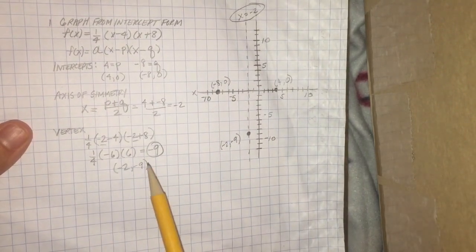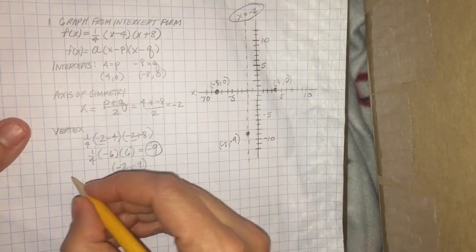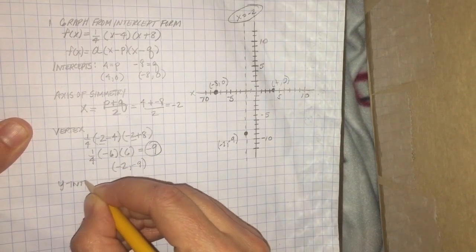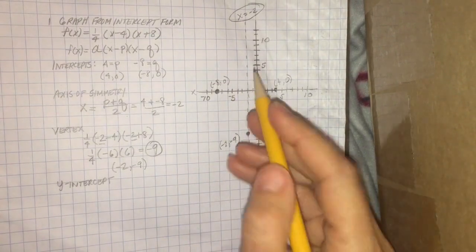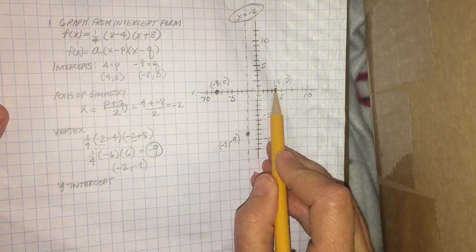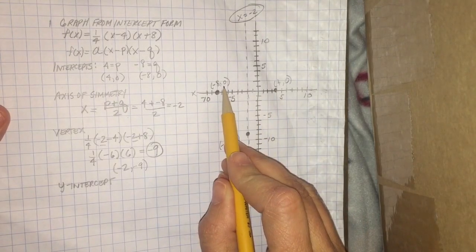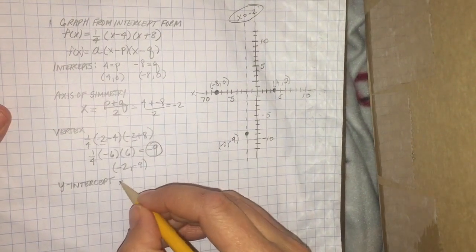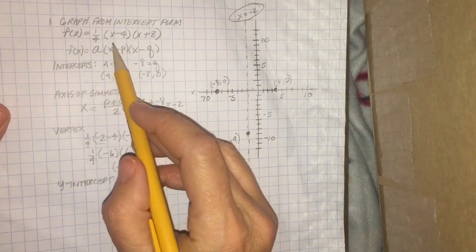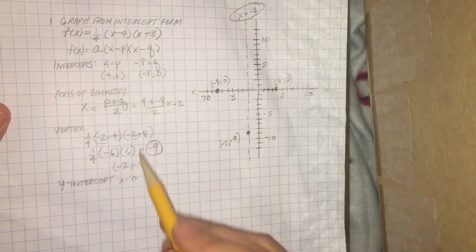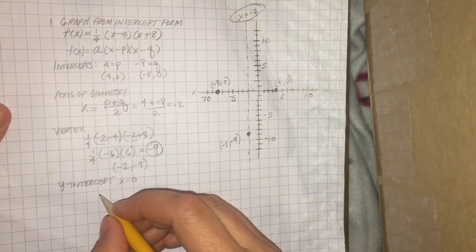There is, however, one more value that we can find that will make our graph as accurate as possible, and that is the y-intercept. Now, as you look at the graph, you see that we have x-intercepts. And at the x-intercept, the y value is 0. For the y-intercept, our x value is going to be 0. So what we're going to do is take our original equation, and we're going to substitute 0 in as our x value to find out what y value we get.